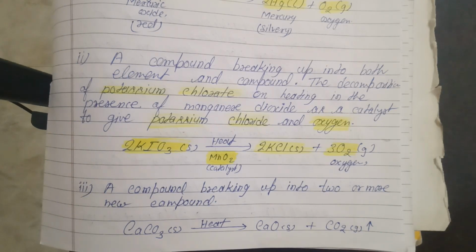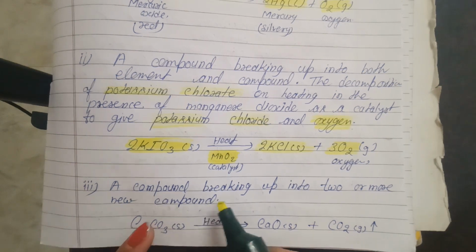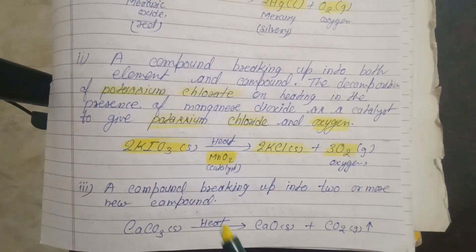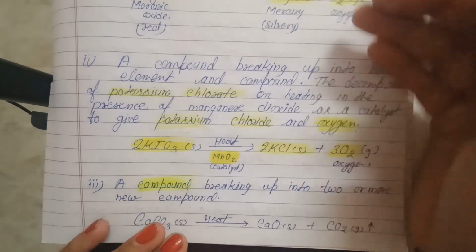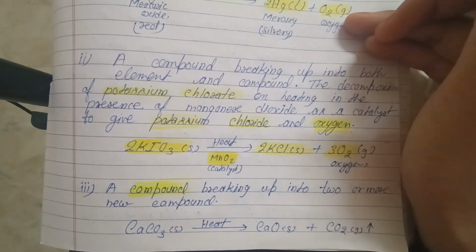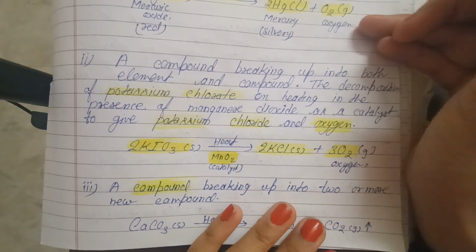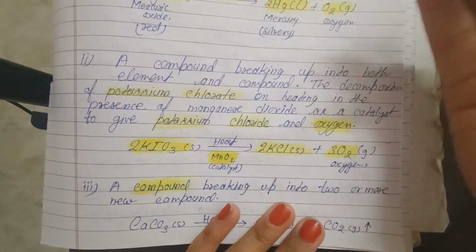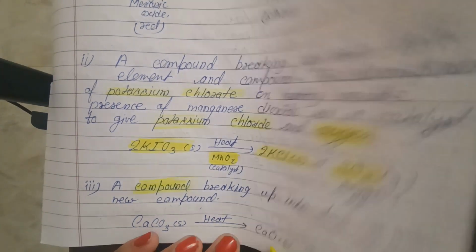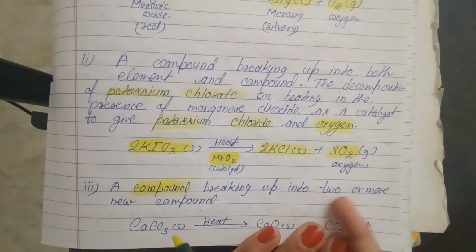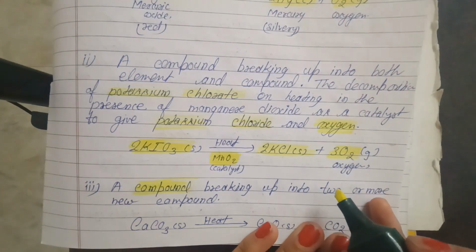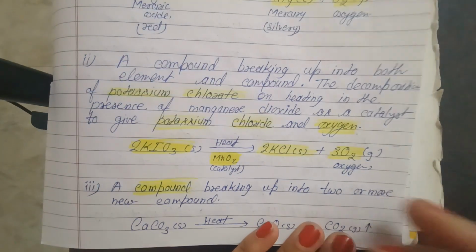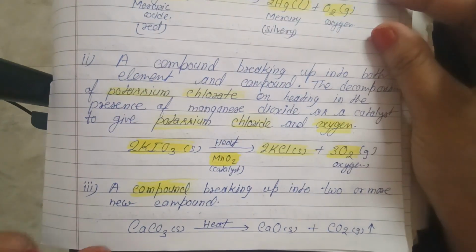And the next type of the decomposition reaction is the third one, I think. Yes, a compound breaking up into two or more new compounds. In the previous ones, it went up to only two substances. But now it can break up into two or more new compounds. It may be compounds, not a single element or molecule. Clear? So what is next?